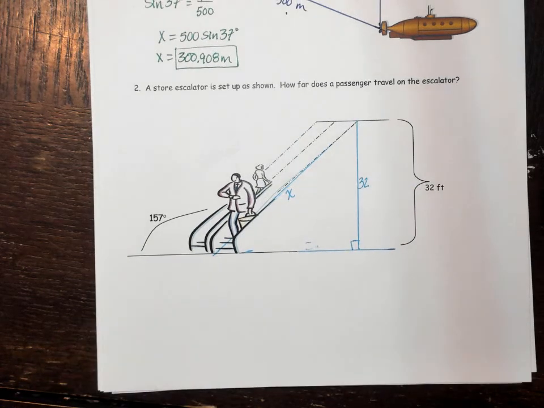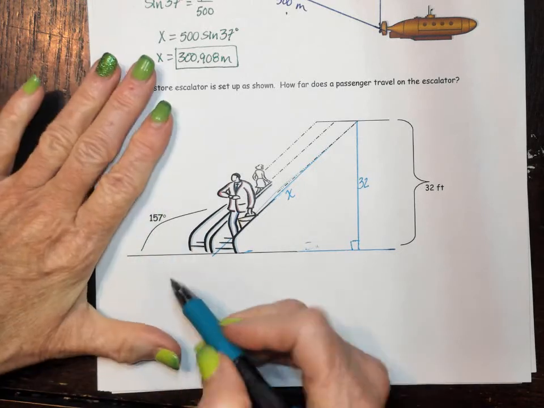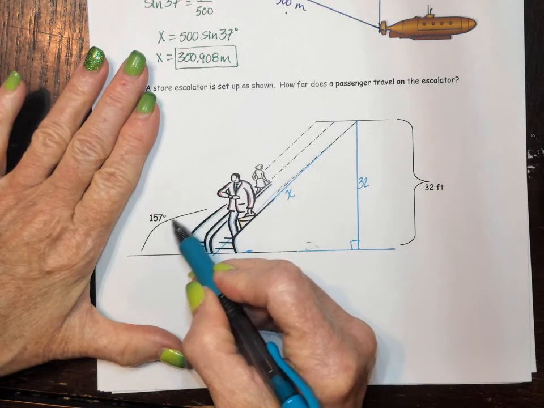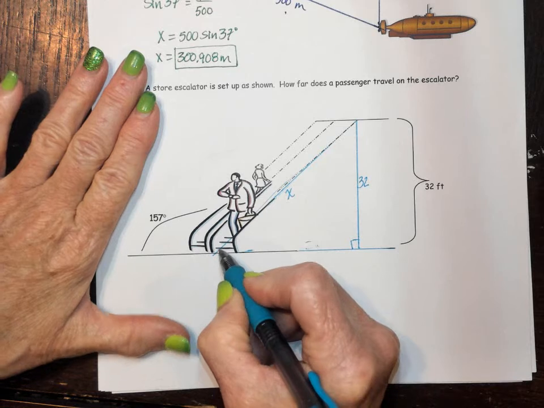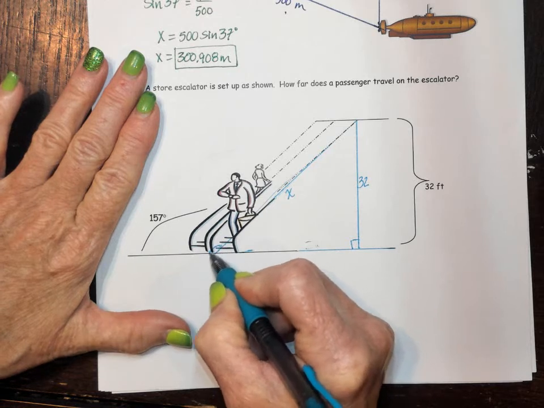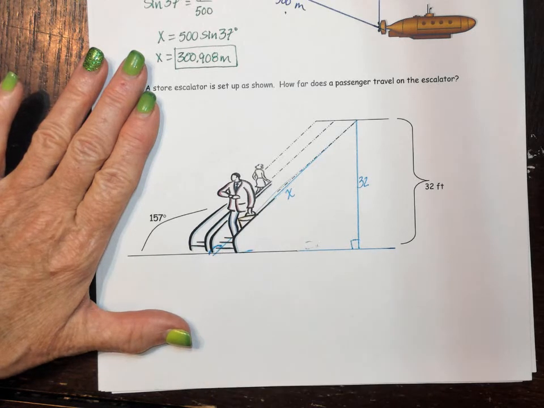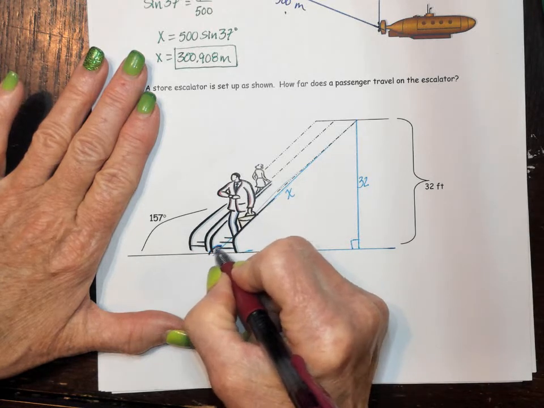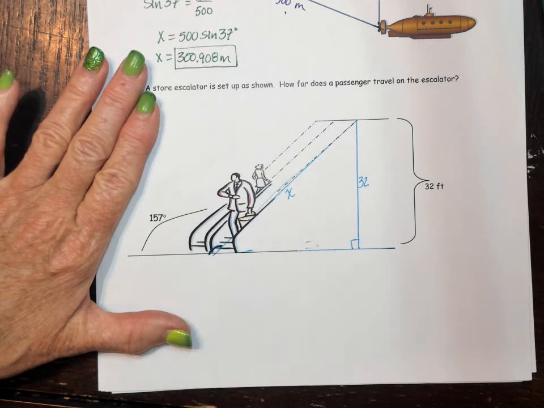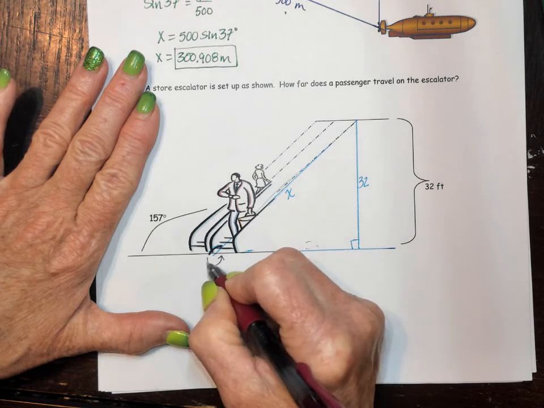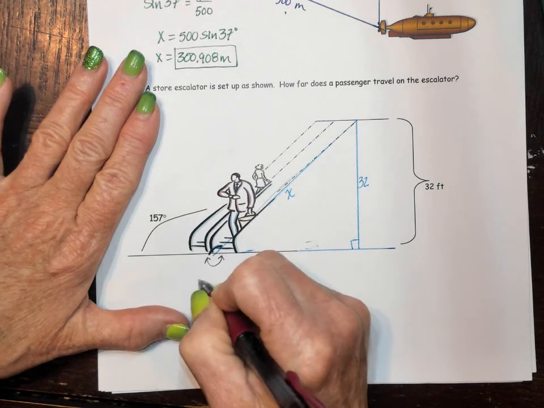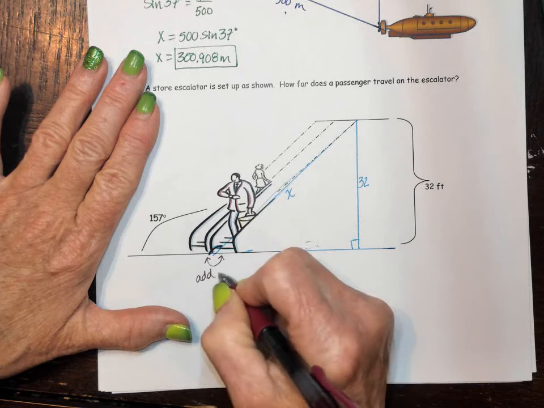We need an angle now, and that's kind of given out here. This is 157. So if I look over here, that's 157. Let me put it in a different color. Maybe this helps. This angle right here is 157. These two add up to be 180. There's that linear pair.